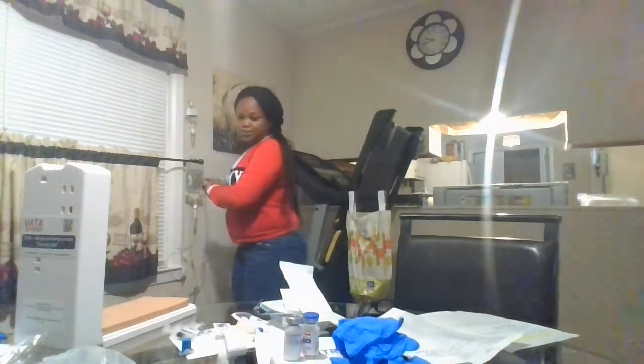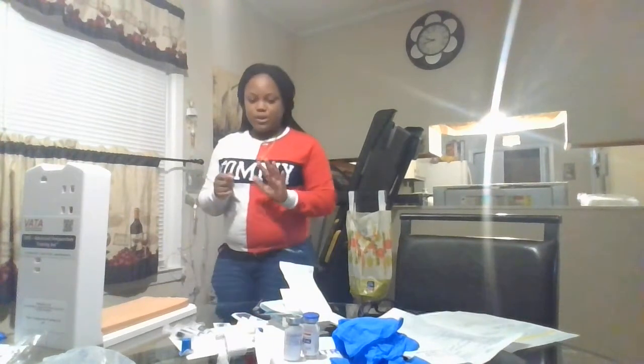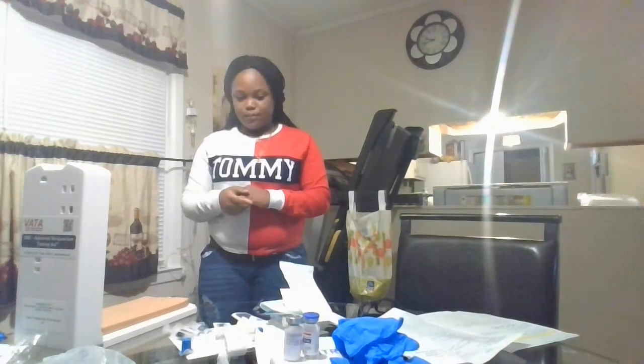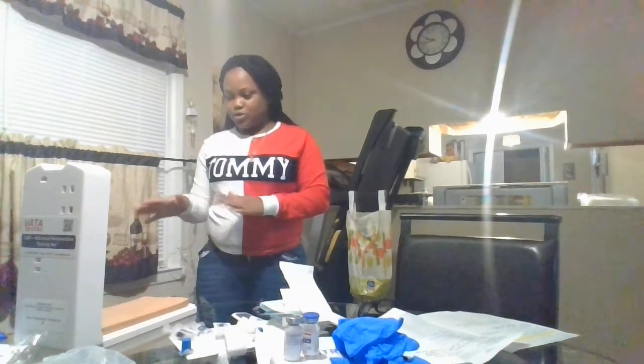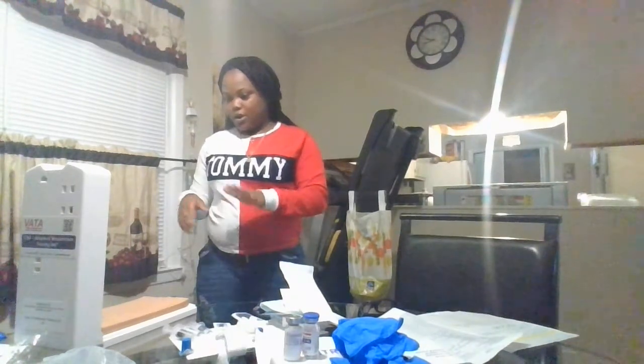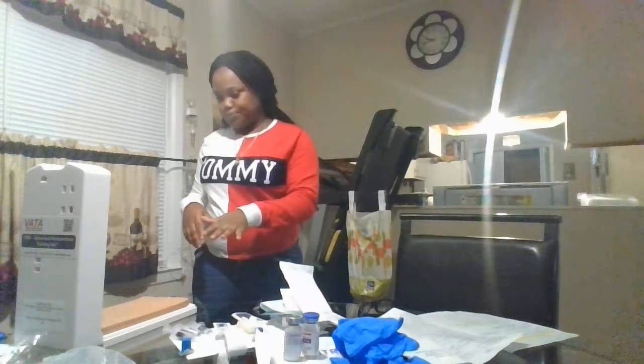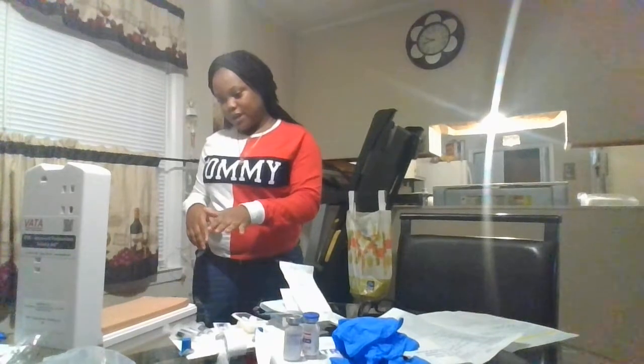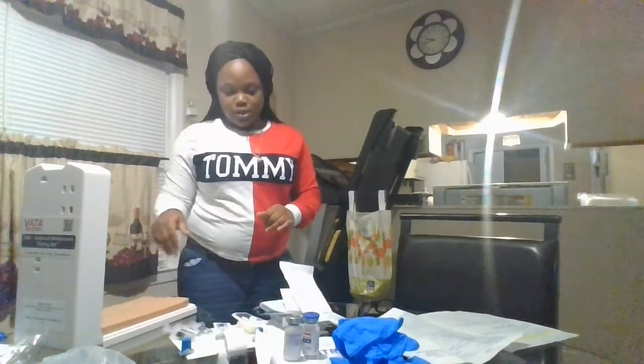I'm going to wash my hands and get my tourniquet to find a good vein. Do you have any contraindication on which side I can stick, or anything? All right, you have a shunt on your right side, so we're going to use your left side.